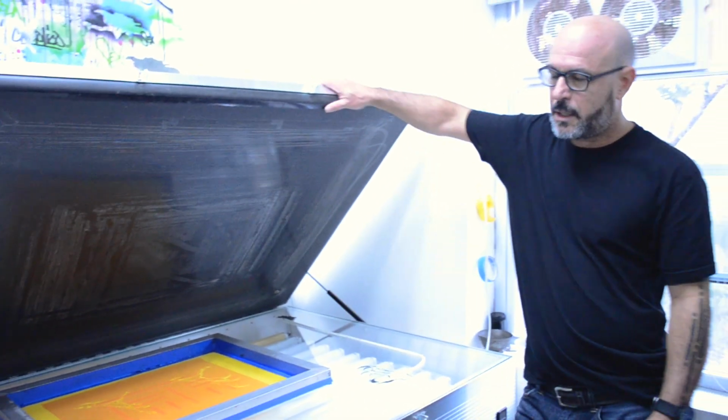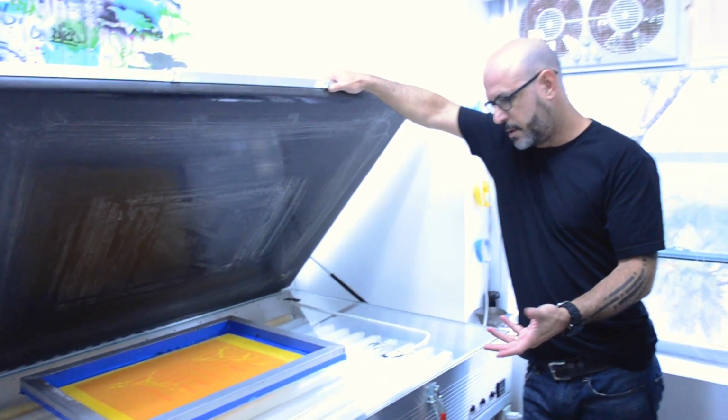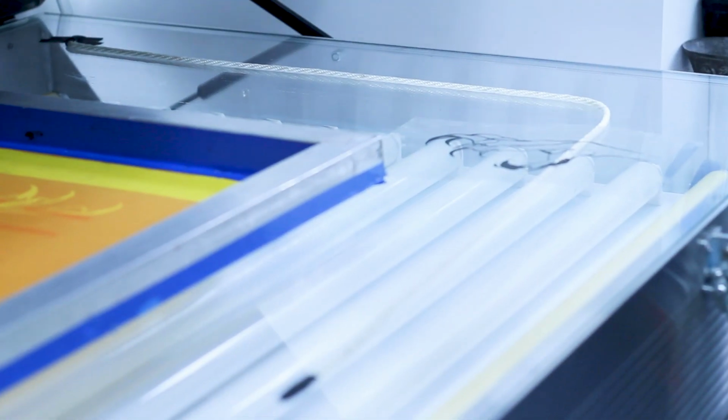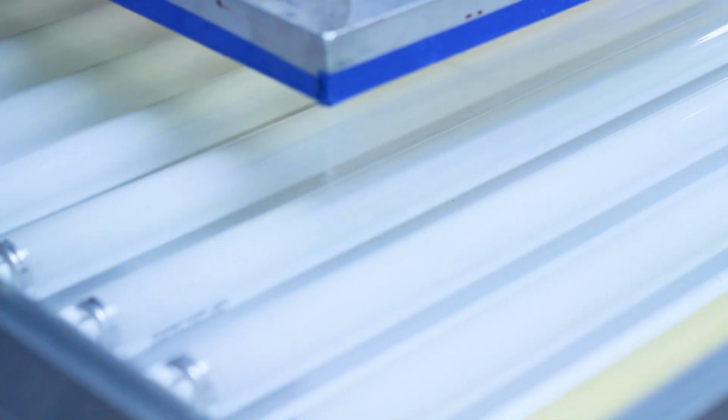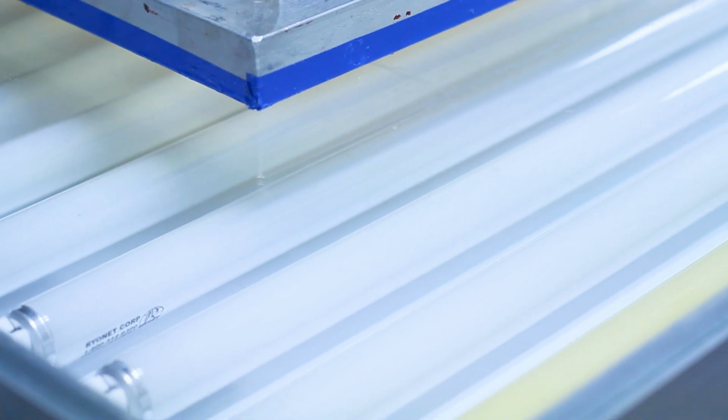This is the light table or exposure unit, they can be called. And as I explained, with creating a transparency or what's called a film positive in order to transfer that drawing to the screen, we use a photo emulsion, which is that orange film that you see there blocking the screen mesh.